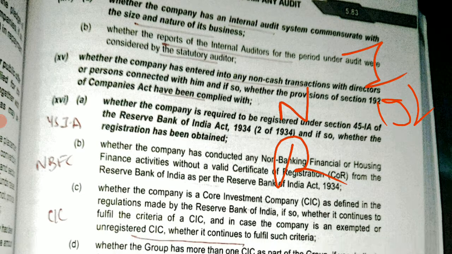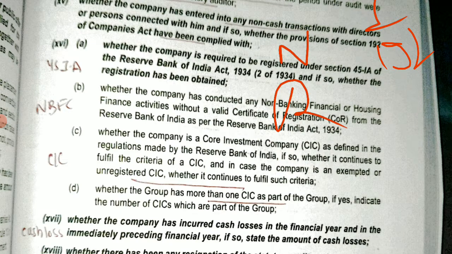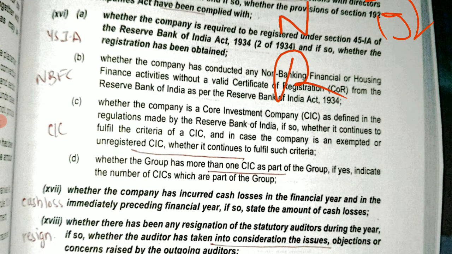Then clause number 16 talks about your RBI. So if the company is required to be registered under section 45IA of the RBI Act, you have to check whether the company has registered or not. Whether the company has conducted any non-banking financial or housing finance activity without a valid certificate of registration from the Reserve Bank, and whether the company is a core investment company as defined in the regulations made by RBI, and if so, whether it continues to fulfill the criteria of CIC, and in case the company is an exempted or unregistered CIC, whether it continues to fulfill such criteria, and whether the group has more than one CIC as a part of the group. If yes, you have to indicate the number of CICs which are part of the group.